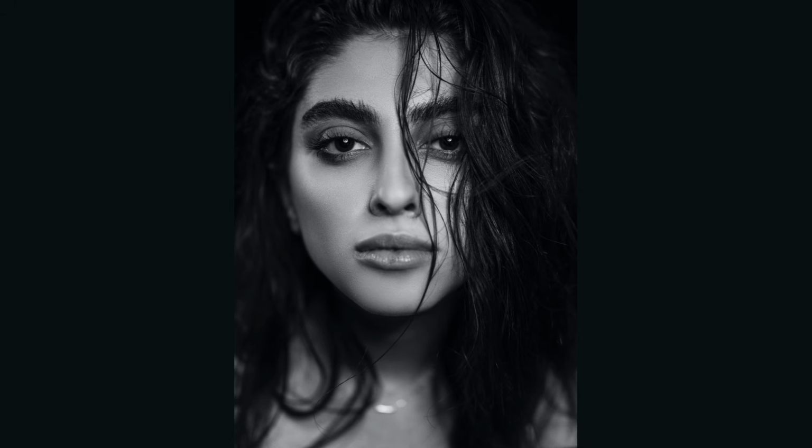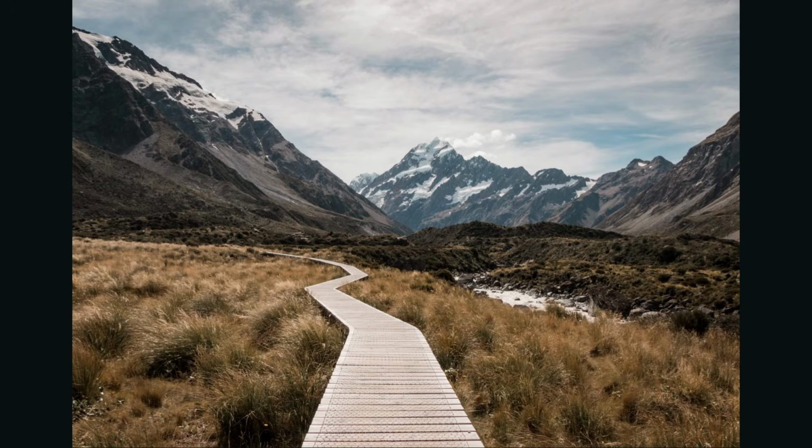An example could be in a portrait photo. Having the subject's gaze directed towards the camera can make the viewer feel more connected to the subject, while in a landscape photo, having elements pointing towards a specific focal point can add depth and interest to the image.